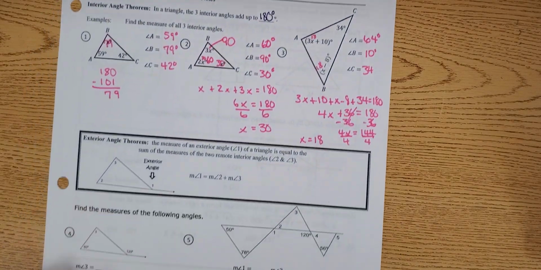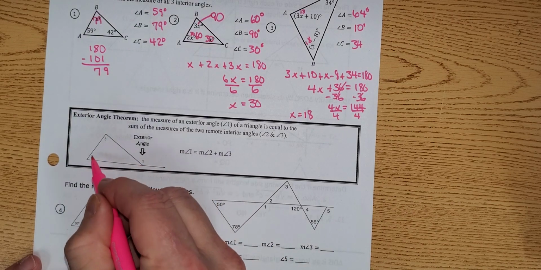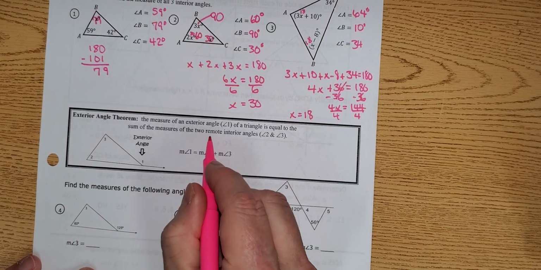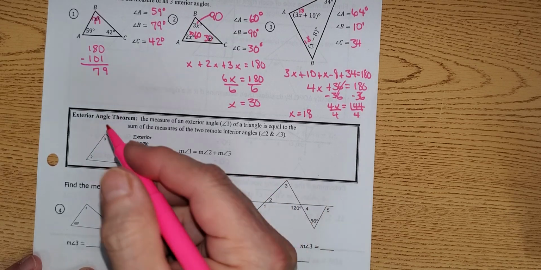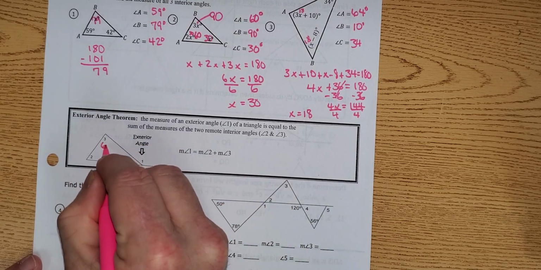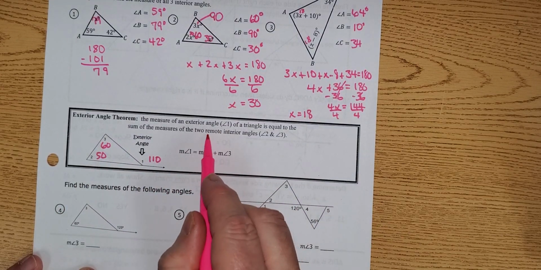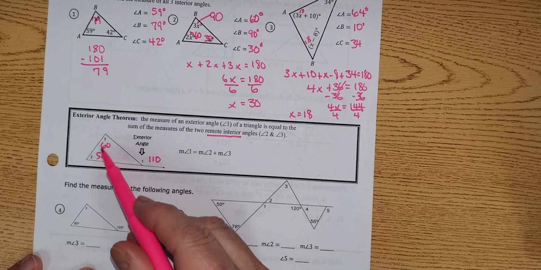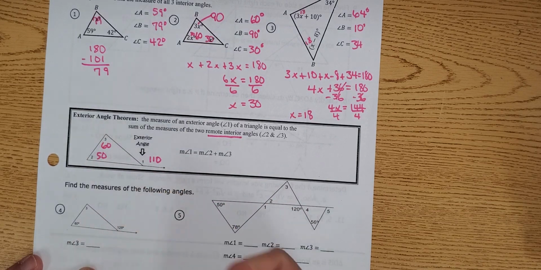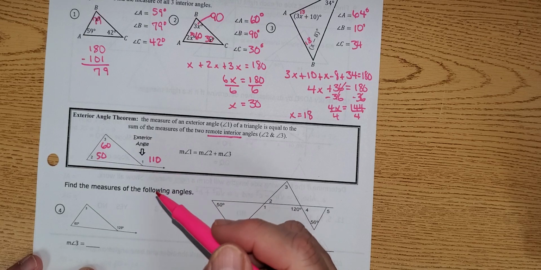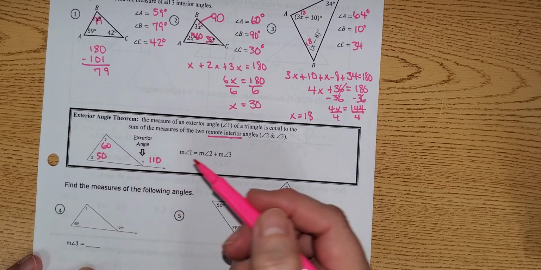So the exterior angle theorem is when you have an exterior angle on the outside, and these are two remote interior angles. Basically this one plus this one adds up to be this one on the outside. If this was, say, 60 and this was 50, then this would be 110.